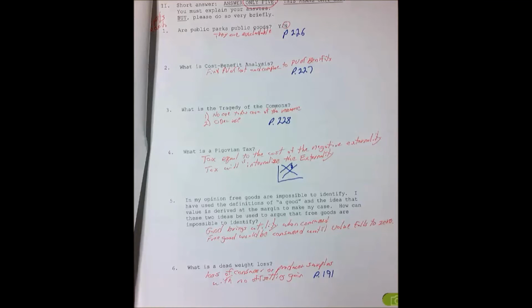Then deadweight loss is a kind of colorful term we have in economics that refers to a loss of efficiency due to a market failure or to a tax, and it's found on page 191. Roman numeral 3: we've spent some time discussing the difference between the concepts of shortage and scarcity. For example, diamonds are scarce, but human blood is relatively abundant.